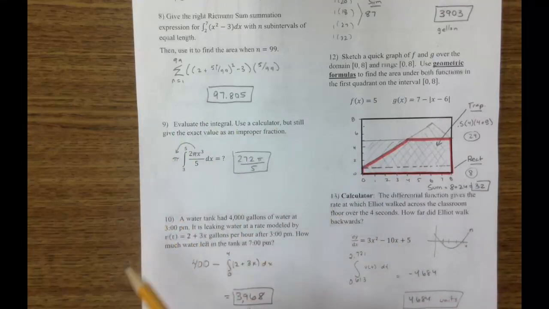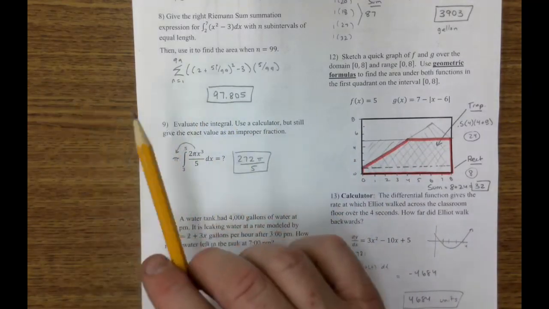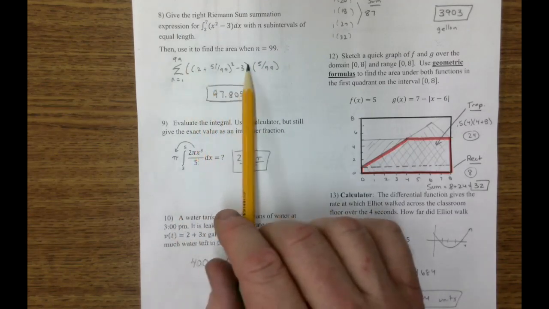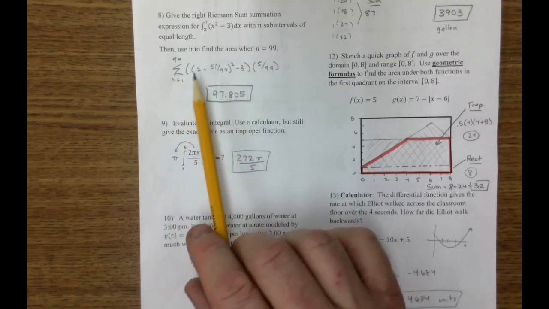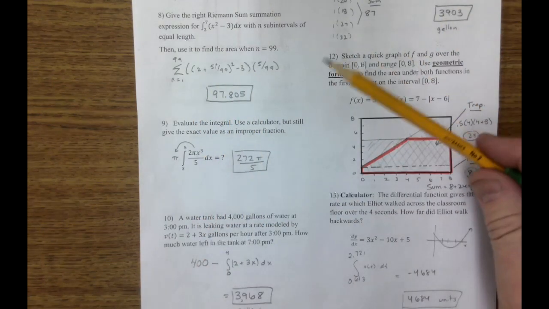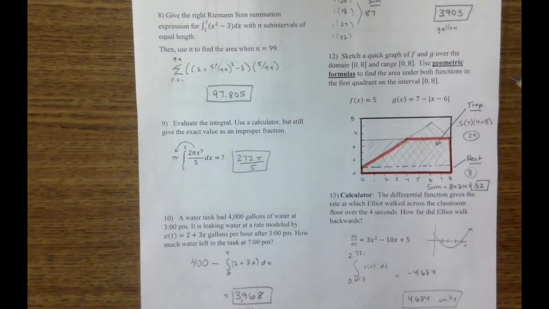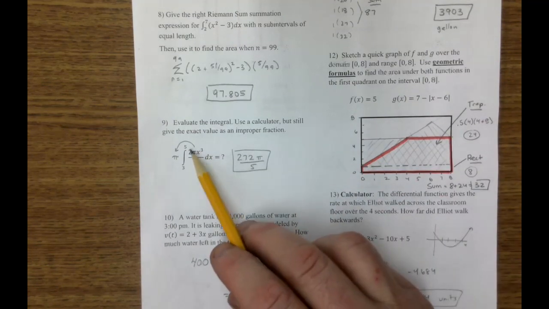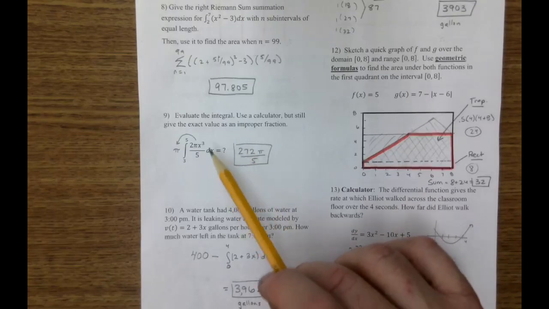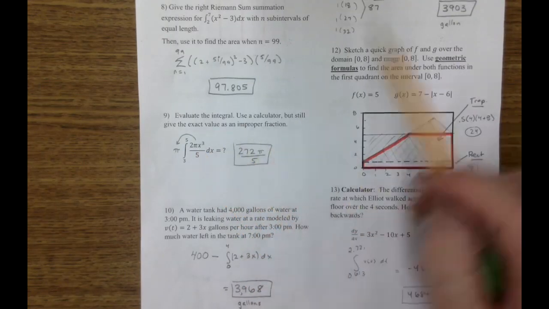Right Riemann sums, know how to do this with and without a calculator. With a calculator, you can punch it in and get this answer. Without a calculator, you would just have to write this down. So you'd have to write down this formula and not evaluate it. On number 9, to find the exact value, just make sure you pull this pi out to the front because it is a constant. So we could just do the integral without the pi, then put the pi back in.